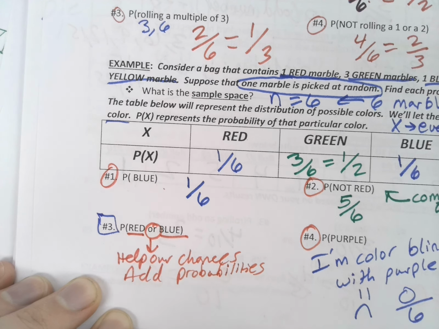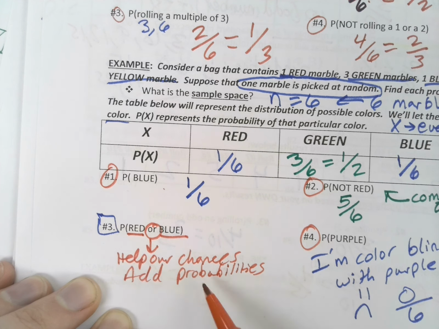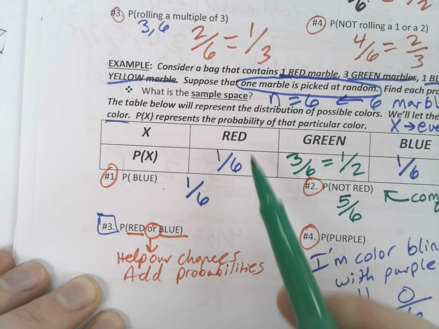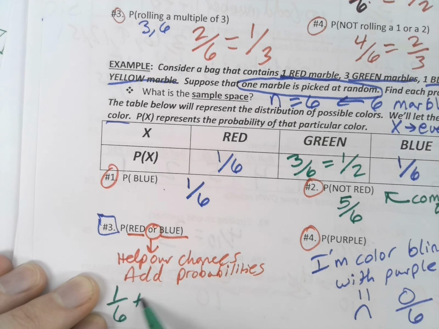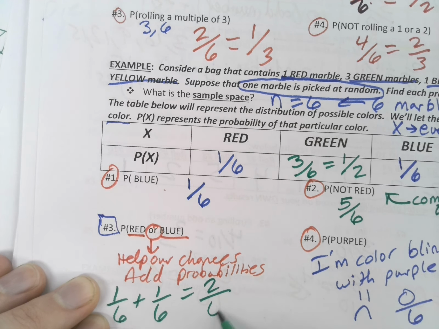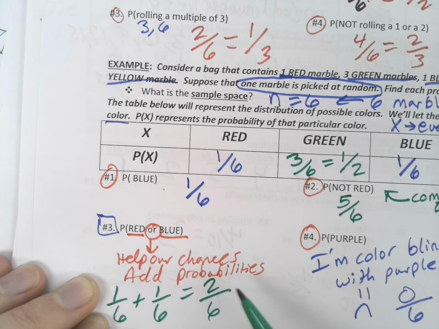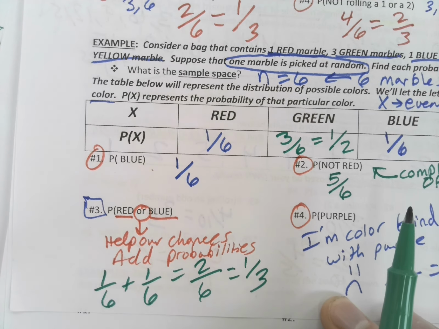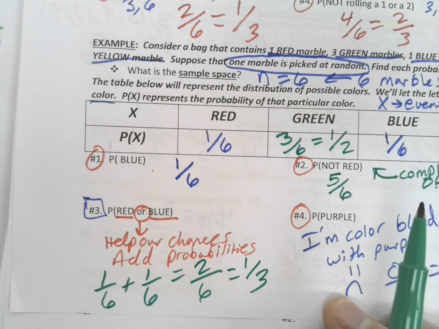If we're using the word or, we're cool with one thing or the other, that means we're going to add these probabilities. It's going to help our cause. So red is 1/6 plus blue is 1/6. That means if you're cool with getting either of these, that there's two marbles in there that we're fine with drawing. And 2/6 reduces down to 1/3. So that was interesting. A little interesting detour back.